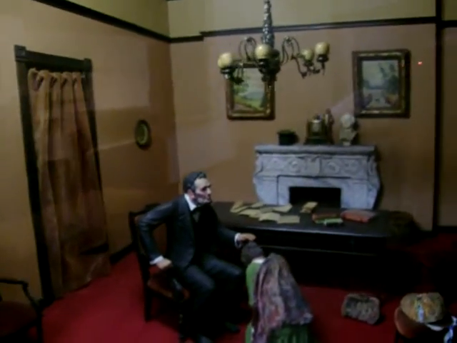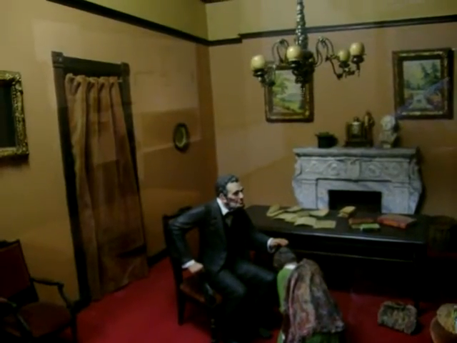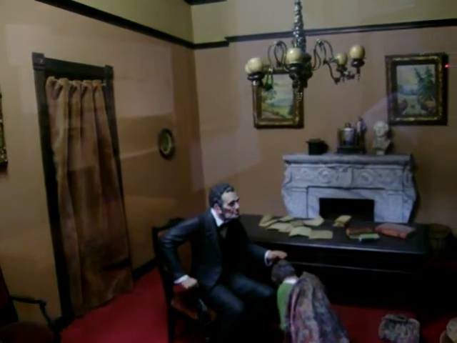Diorama depicting the pardoning by President Lincoln of a son of this mother that is seen right here, who had been guilty of desertion and was in line to be executed that week. President Lincoln's pardon took place on the afternoon of April 14th, 1865.